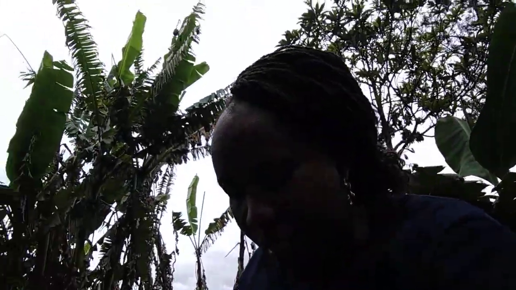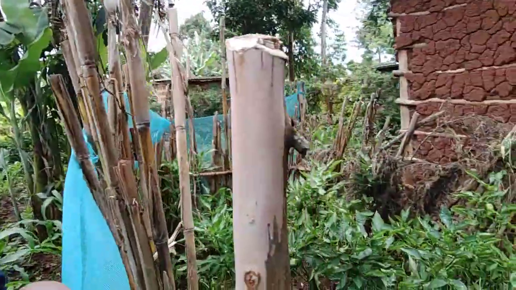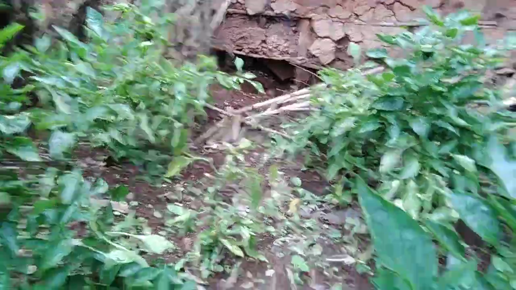And then here we have a small garden that was planted by my son. In here we have what we call capsicum. Let me show you the capsicum.